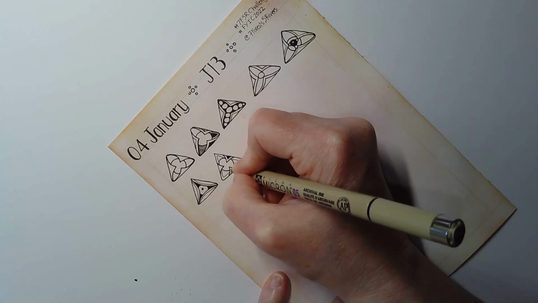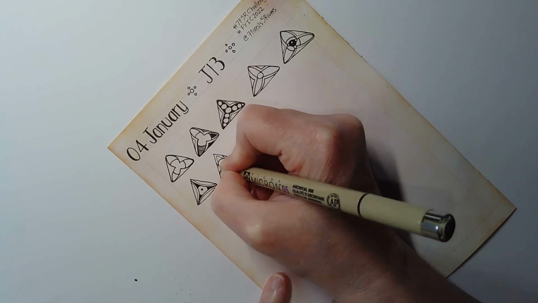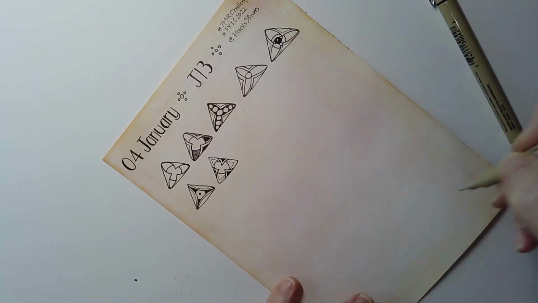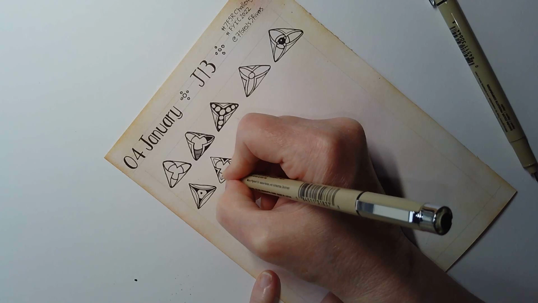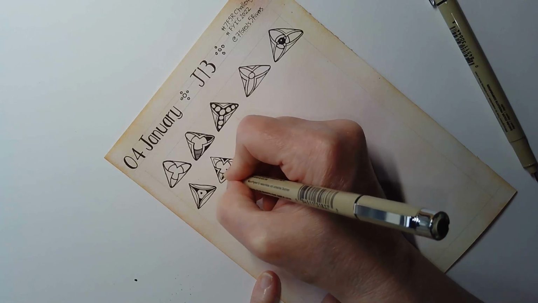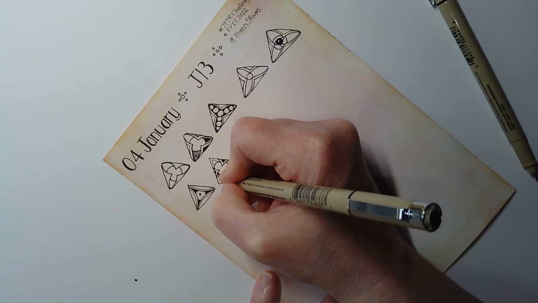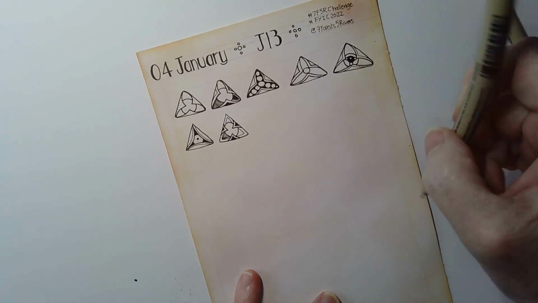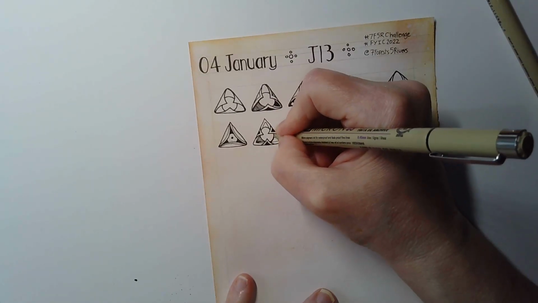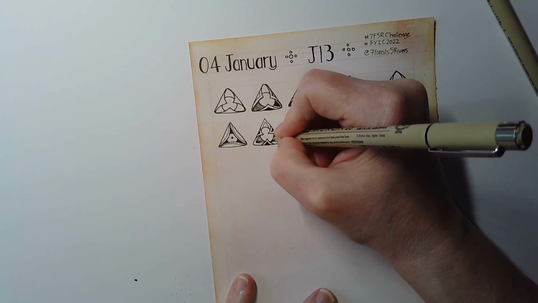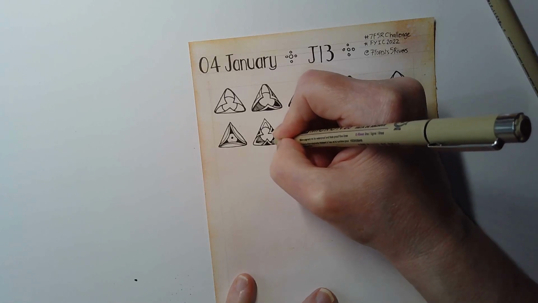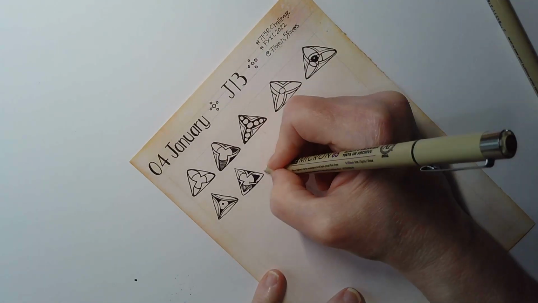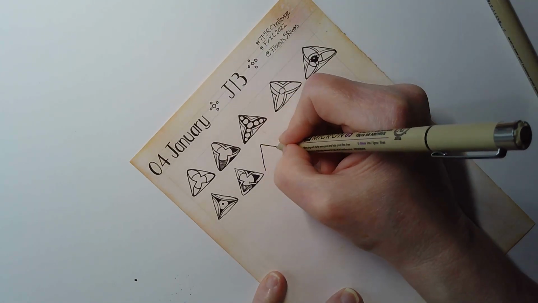In fact, let me do that all the way around this, because that works quite nicely. And again with this, I think those radiating lines would look quite nice, but so would a simple black. But also this just left as it is. Okay, let's have a look.